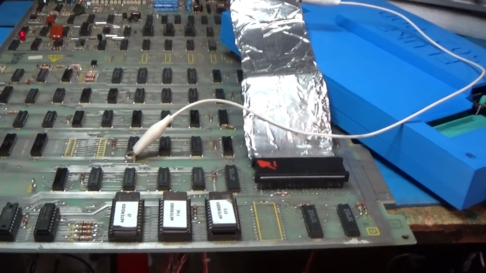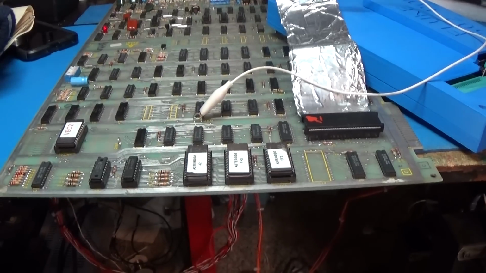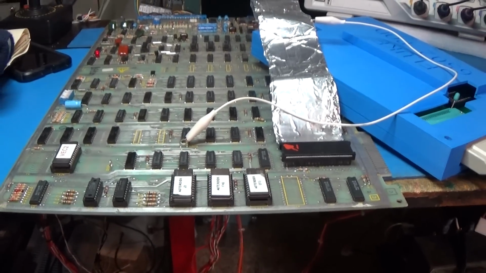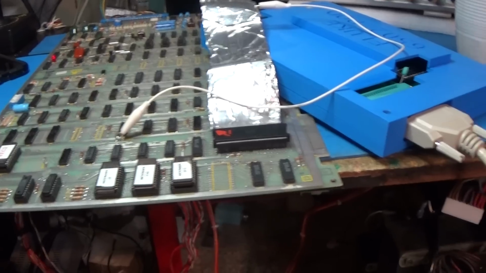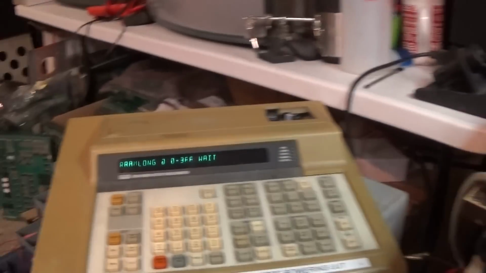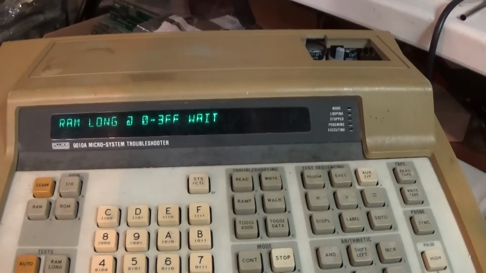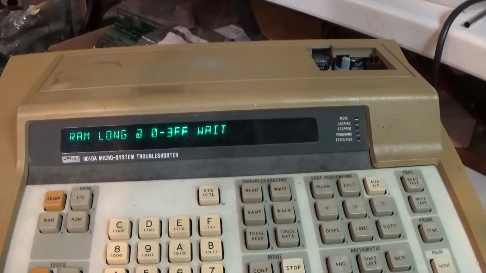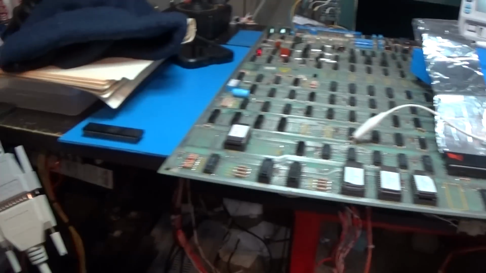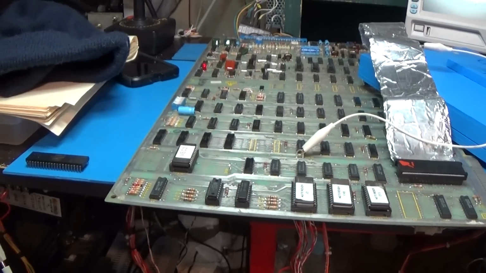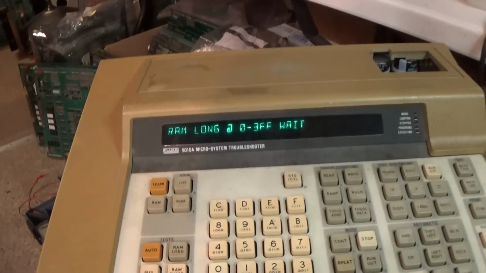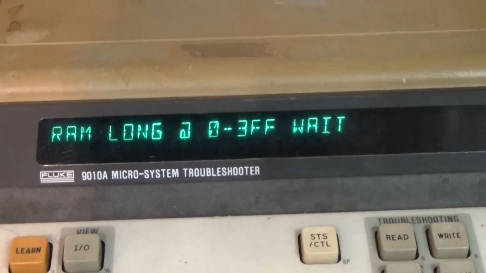I'm amazed that the program would even run like that, though, to be honest. After this completes, I'll remove one of these and put that back in, and I'll show you. It fails. Yeah, I don't know.